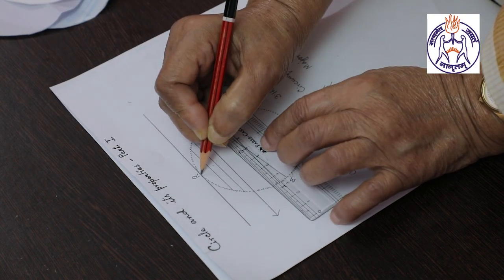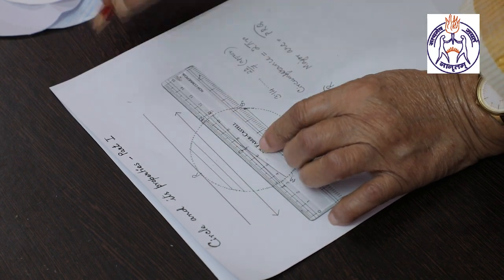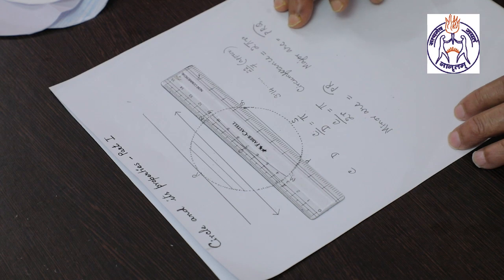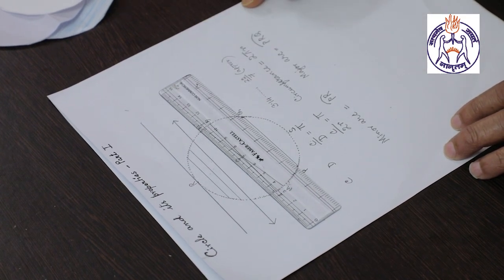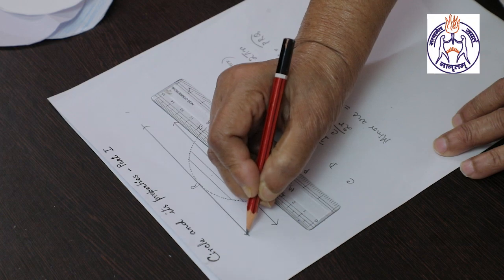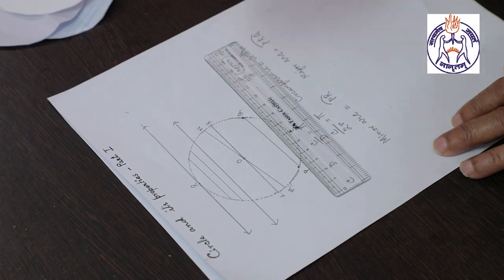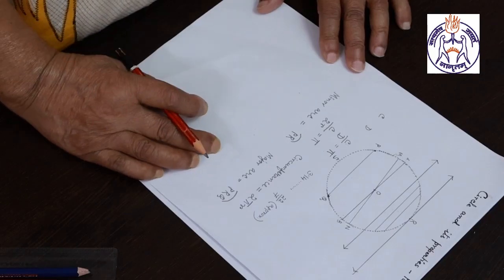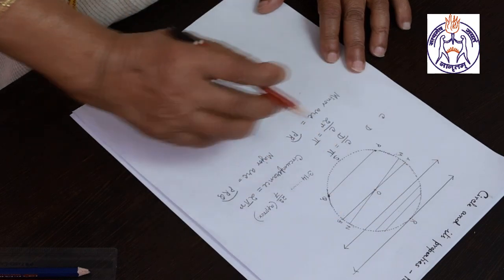Just at this point, it touches and passes through. It never enters the interior of the circle. This is a tangent, and this one is a secant. That is all about circles and their parts.